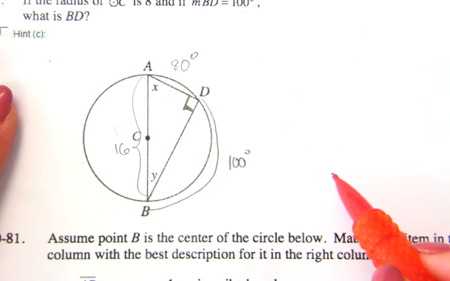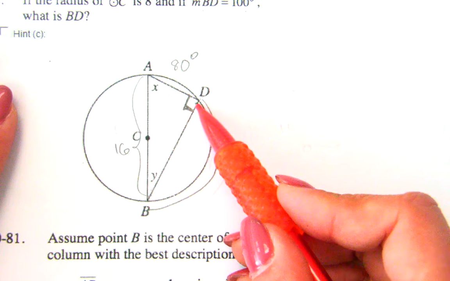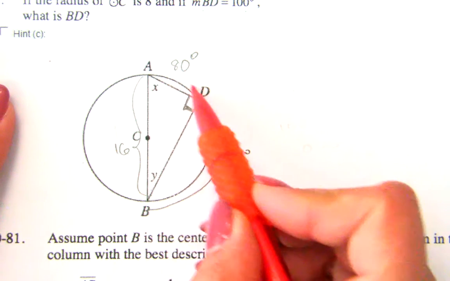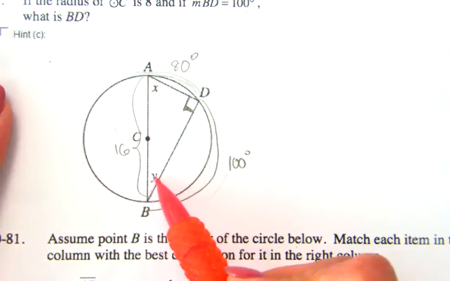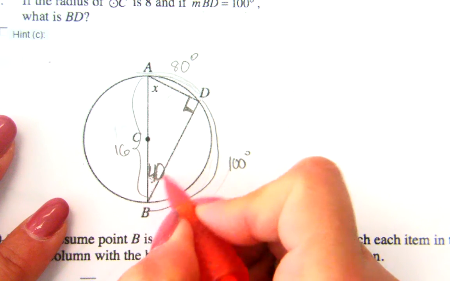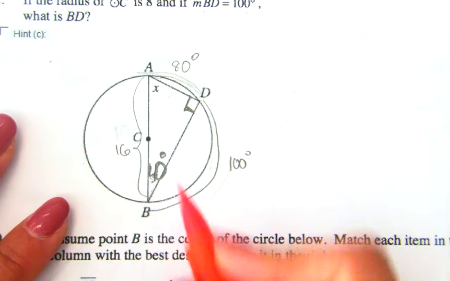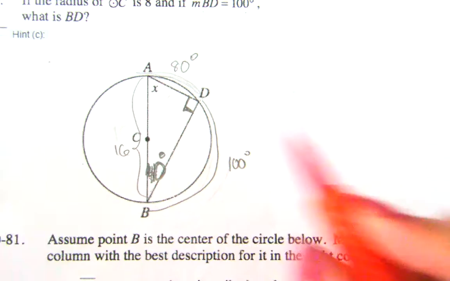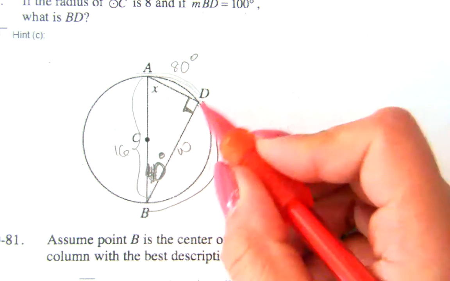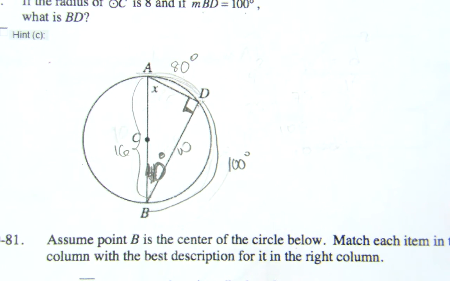And then what are we looking for? BD. Okay, if that's 80 degrees, this arc out here is 80 degrees. That means this angle here is going to be 40 degrees. Alright, so we're looking for BD, so I guess we could call it W. Oh, we have to use trig for this.